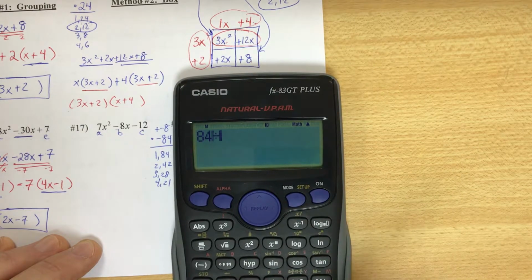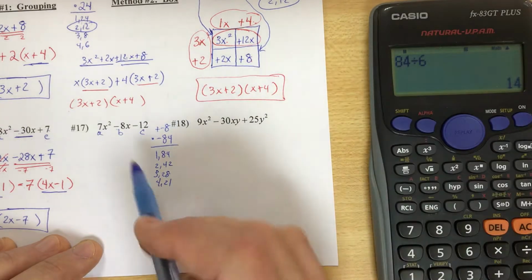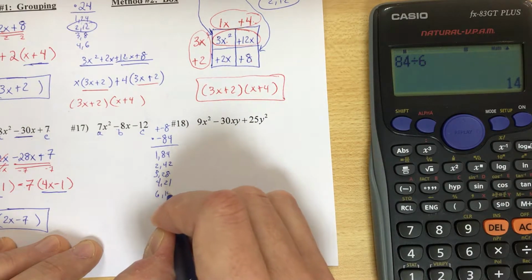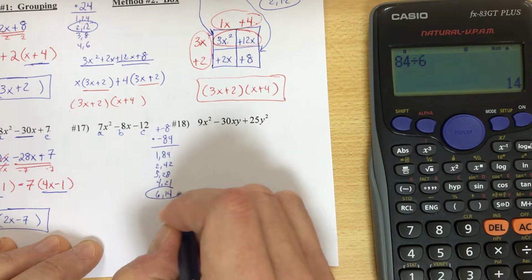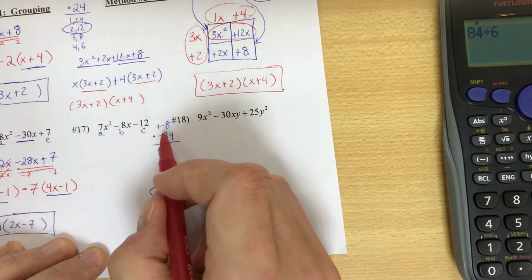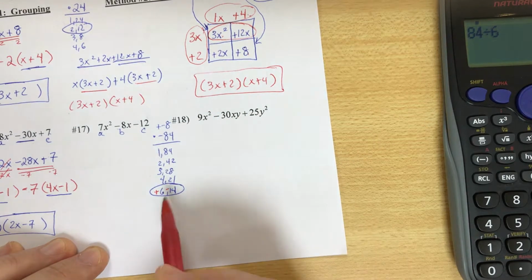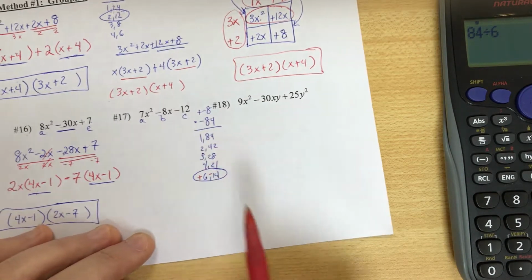84 divided by 5, that's a decimal, well, or a fraction in this case. No, that doesn't work. 84 divided by 6 is 14. Okay, 6 and 14 work. Oh, look at that. There it is. 6 and 14. Now it's got to add up to -8, so it would be positive 6 and negative 14. That multiplies to negative 84.